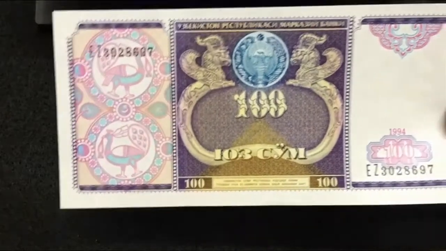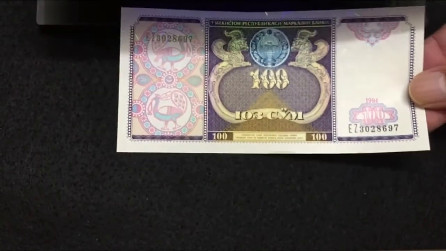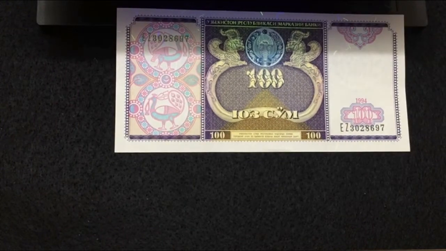Let's check our next bill. Again, the next bill is from Uzbekistan. This is 100 sum of Uzbekistan front side. Let's put it under the UV light. You can see serial number is visible here. There's a pattern visible in the middle, and serial number on the top left is also visible under the UV light.